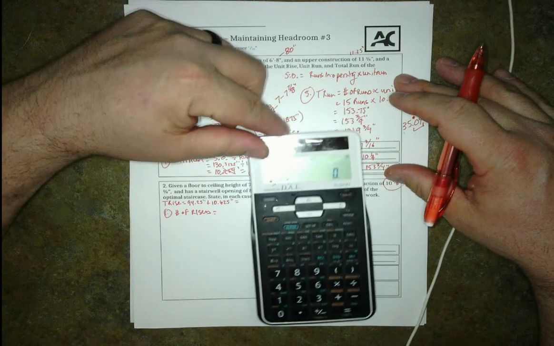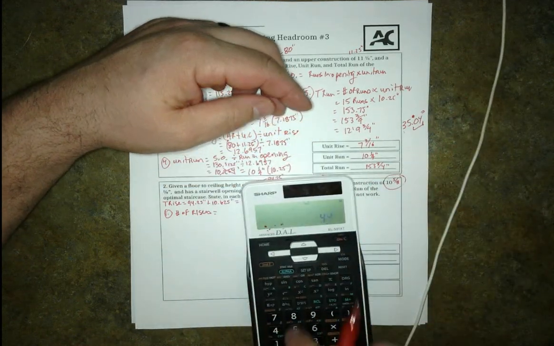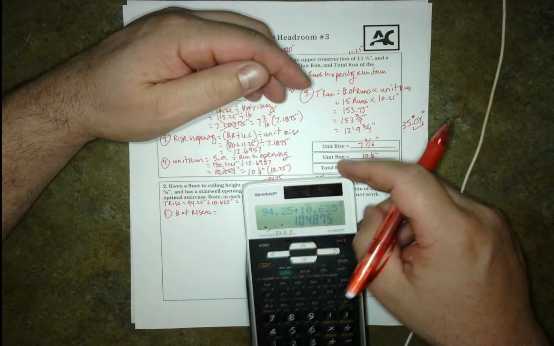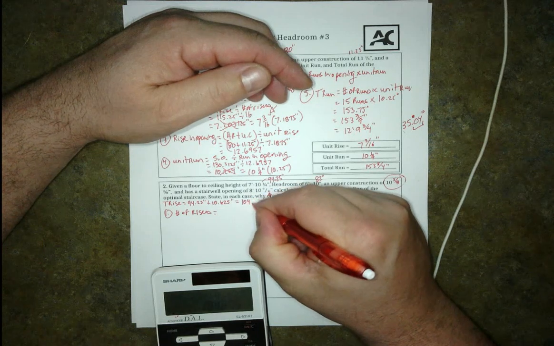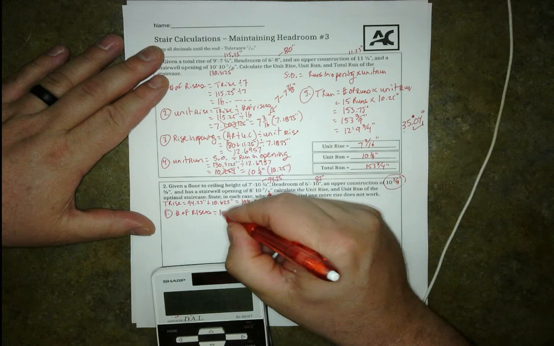Can we see that? So if I go 94.25 plus the 10.625, so 104.875 is my actual total rise. So now I'm going to plug that down here.